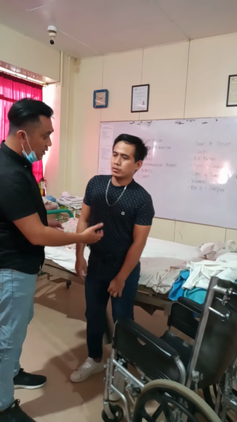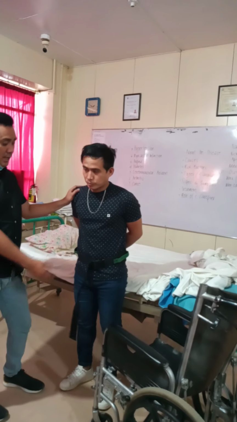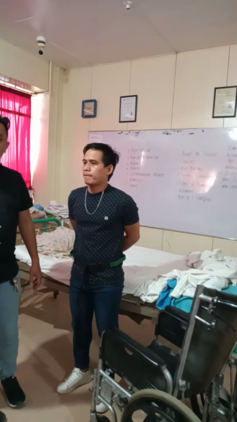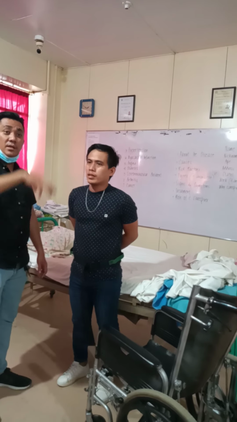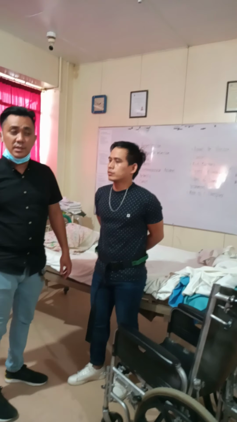But if the patient cannot stand up straight because both legs are injured, then we use the hoist. Do you know what a hoist is? It's like a machine, a crane, sir. A machine, okay. You lift the patient with it.